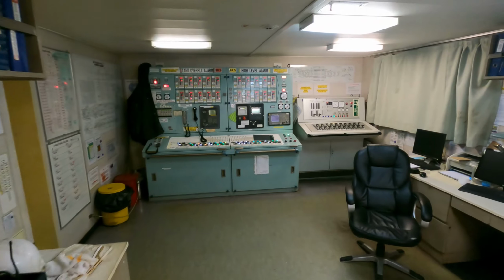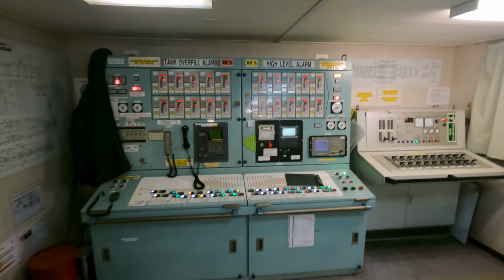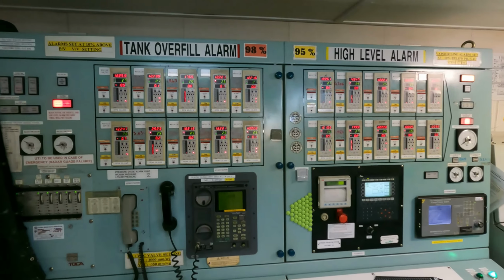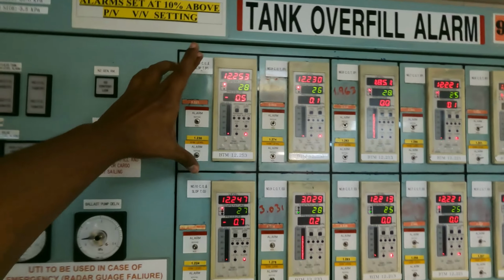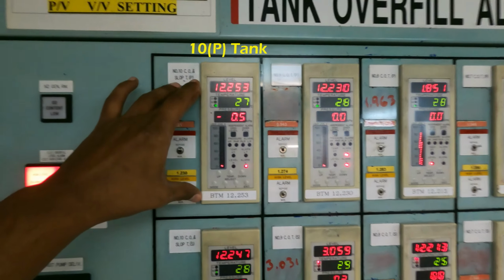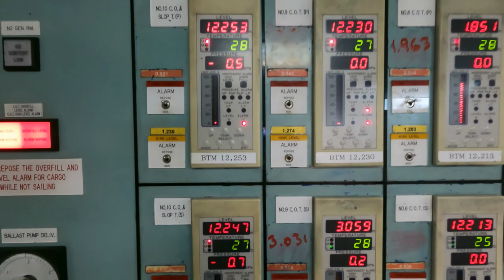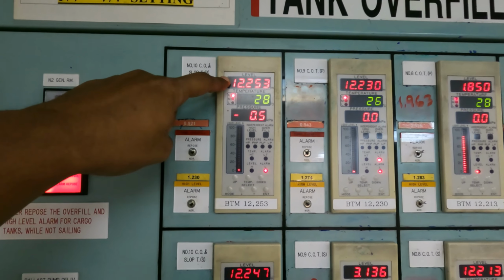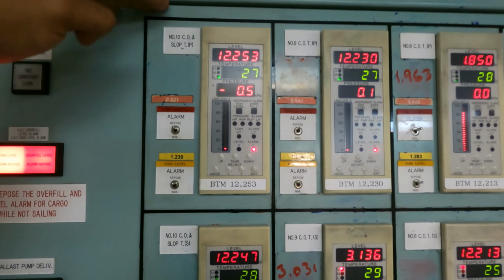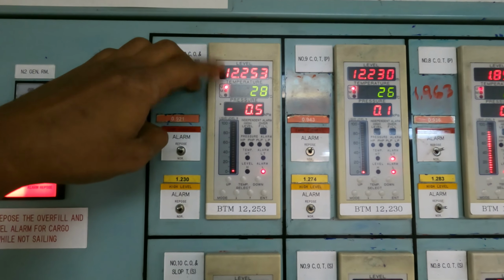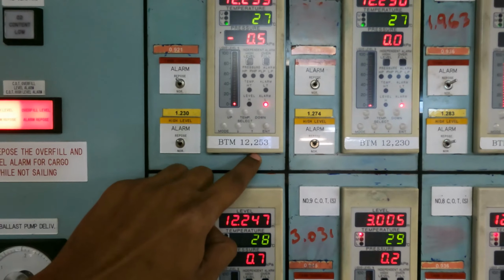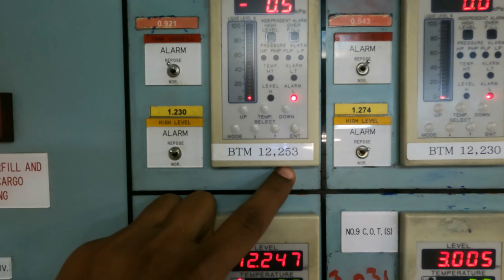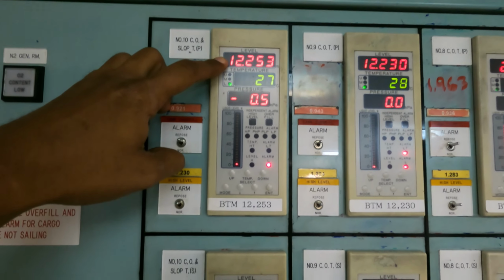Now I will explain to you about this cargo control panel. For example, I will take one particular panel, this 10 port. The top part of it is showing level, that means ullage. So 12.253, that's the ullage of that tank. As you can see, 12.253. And as you can see at the bottom, we have written 12.253. That means this tank is empty.